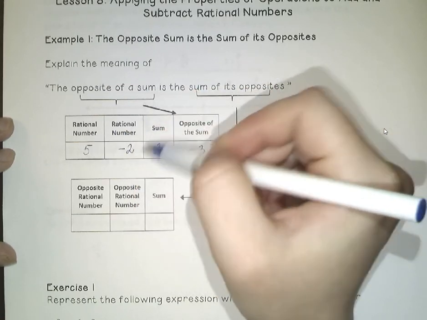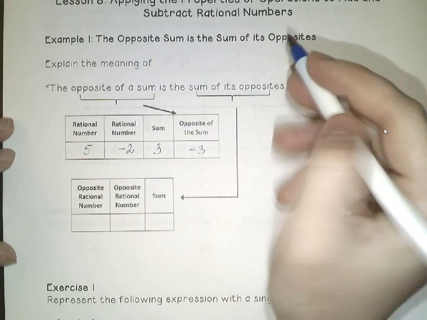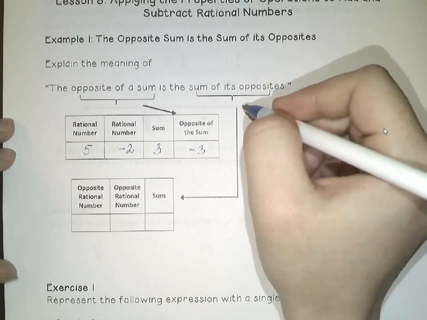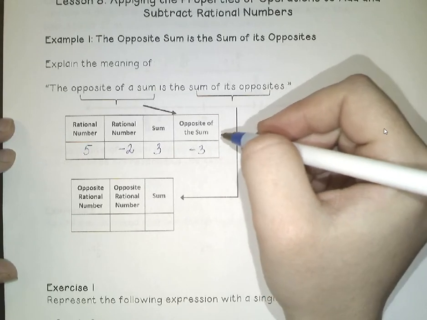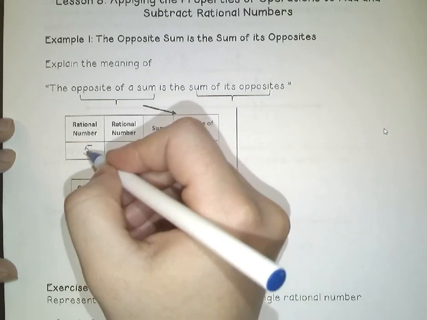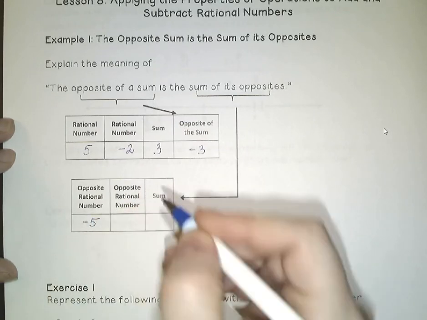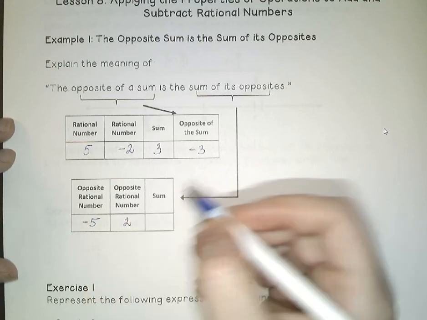This sum is made out of 5 and -2, and its opposite is -3 here. And what is the opposite of this rational number? It is -5. And the opposite of this rational number is +2.